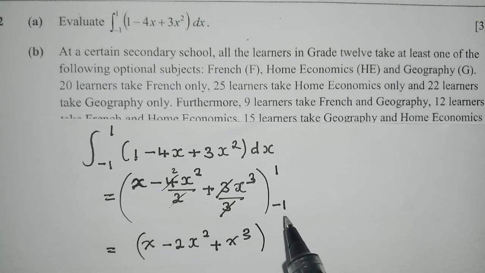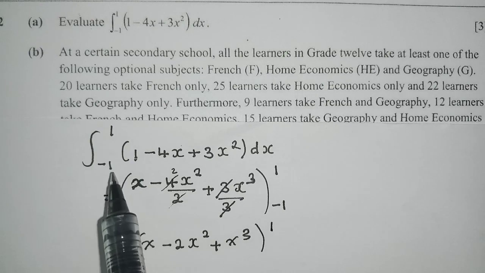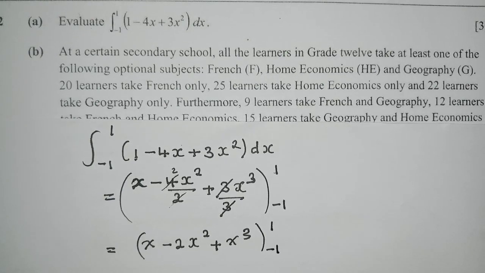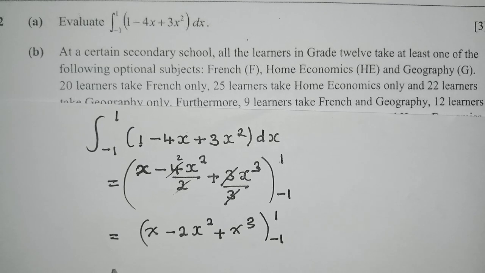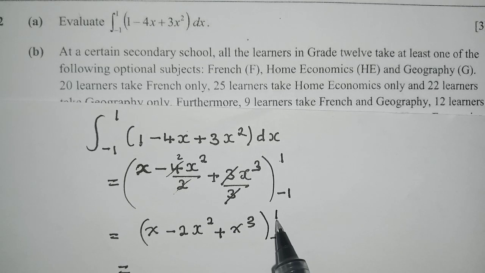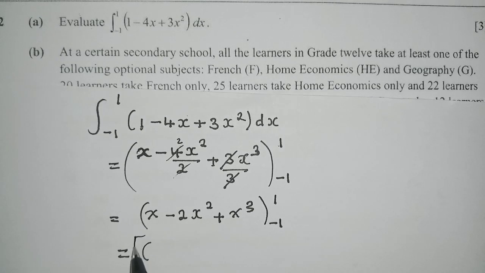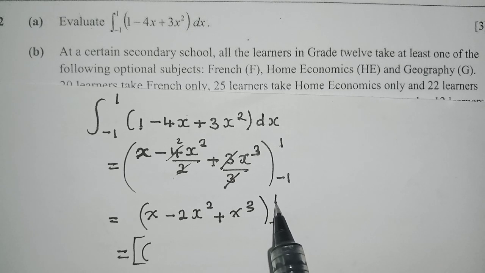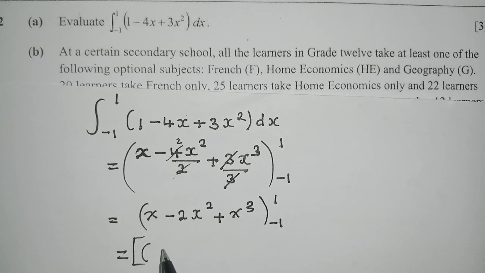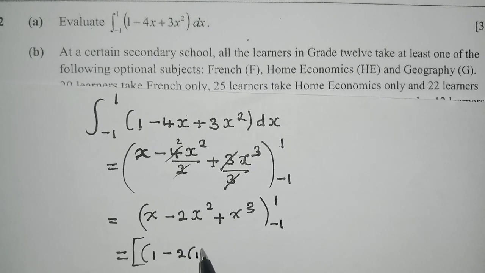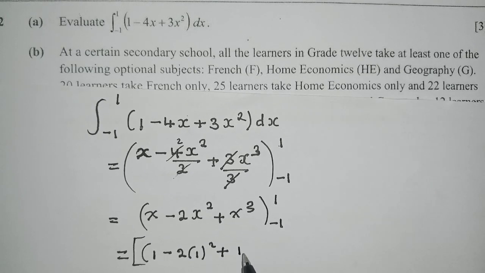We don't forget our limits. The numbers, these numbers here, we put them here. So what do these numbers mean? We start with the first one. We replace x with this 1, meaning we'll be putting this 1 where x is. It's our upper limit. So this is how it will look like.